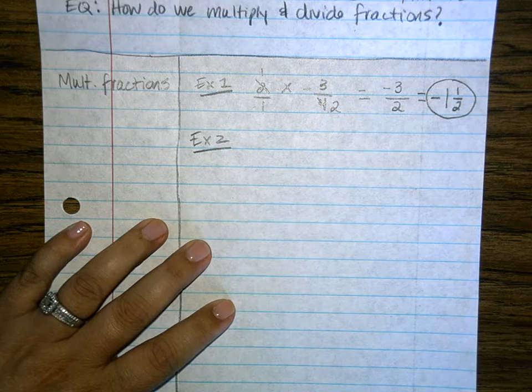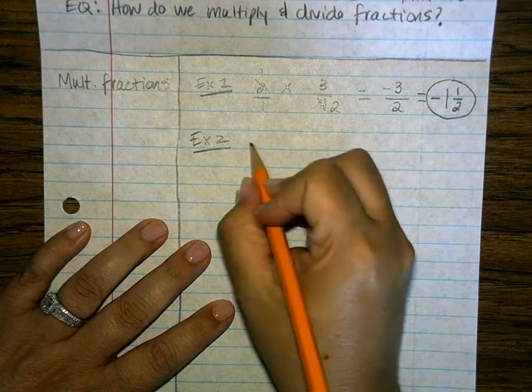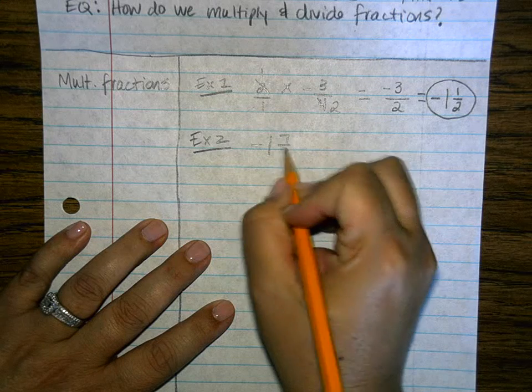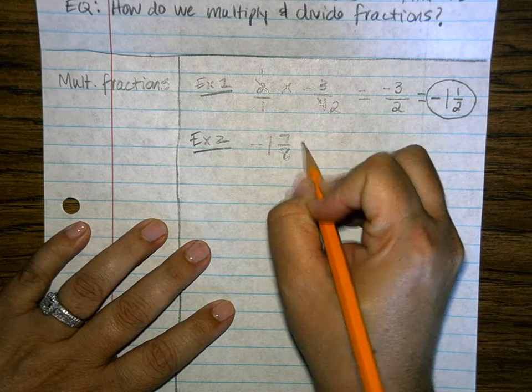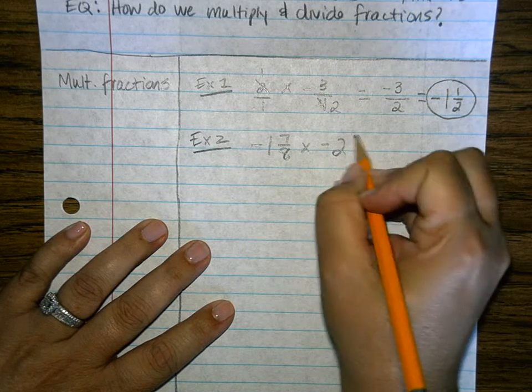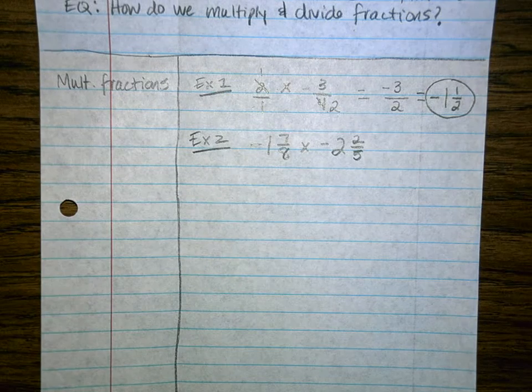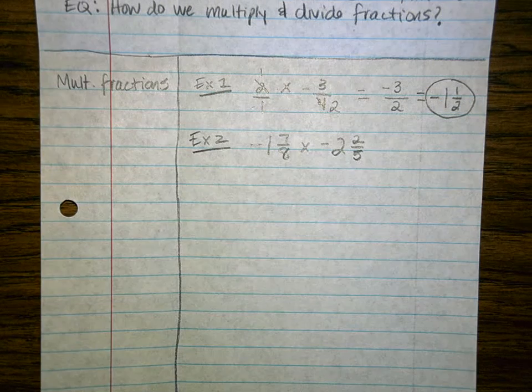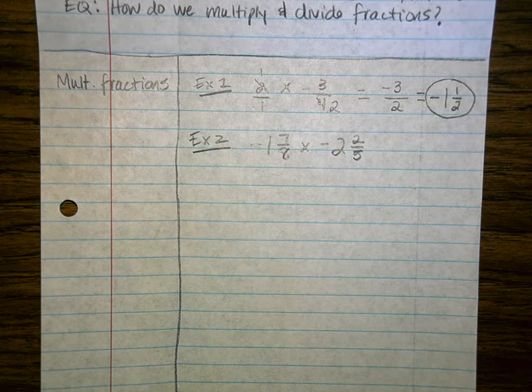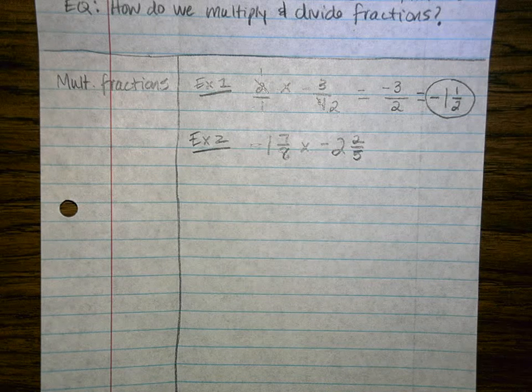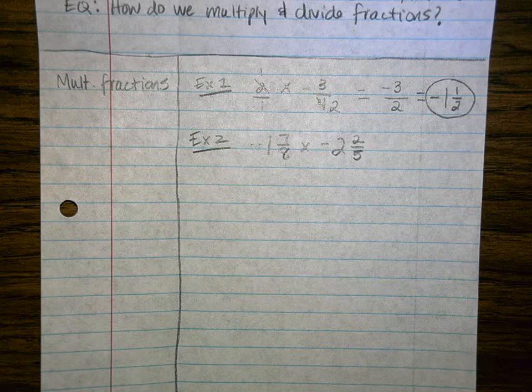And let me pick a little bit challenging one. Okay, so I'm going to do negative 1 7/8 times negative 2 2/5. Okay, in elementary school when you multiplied fractions with mixed numbers, they said turn it into an improper fraction, right? Yes. That rule has not changed. Just ignore the negatives, okay, till the end.